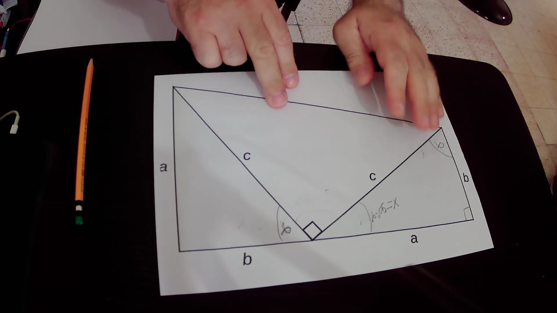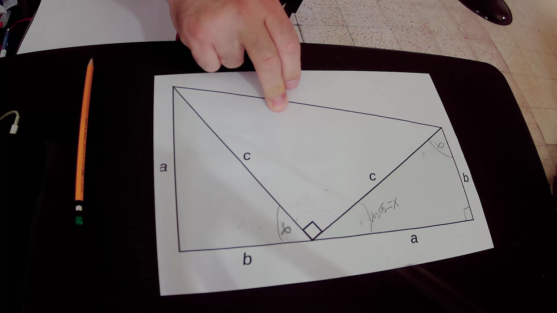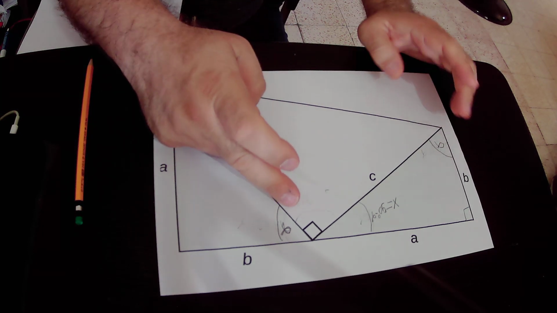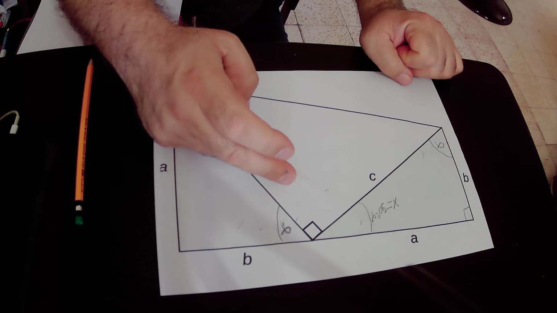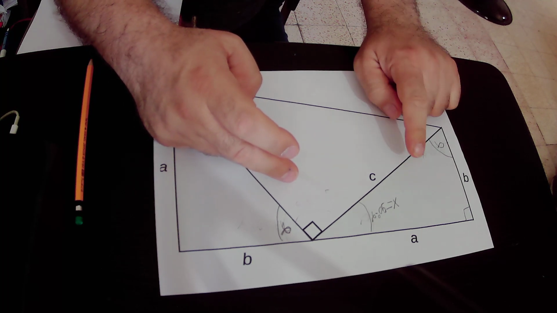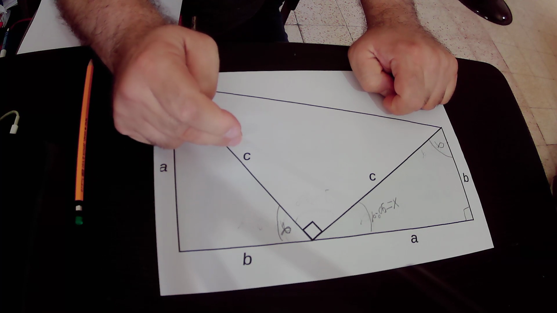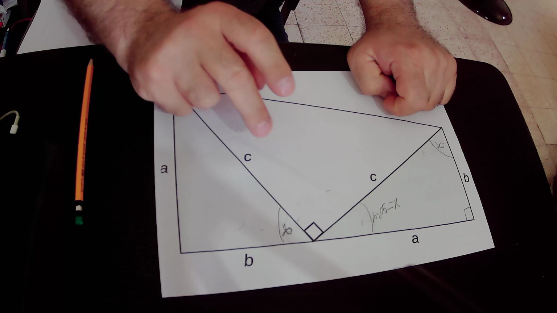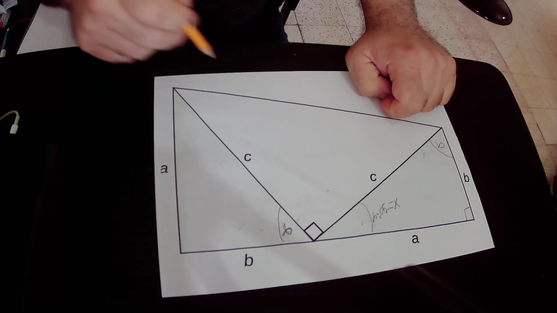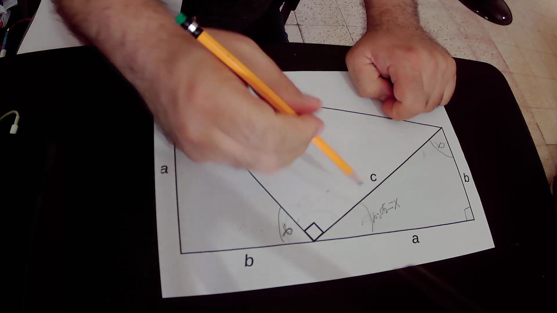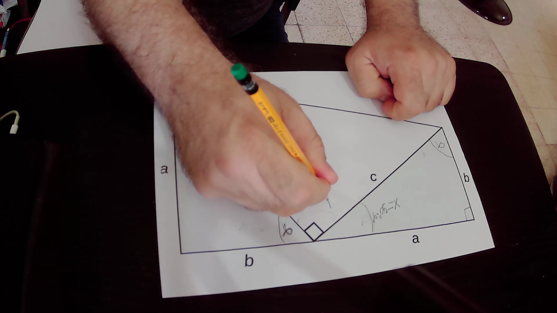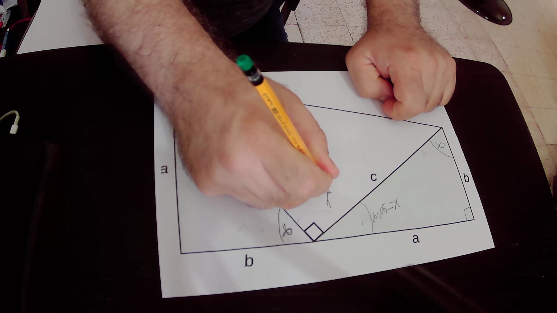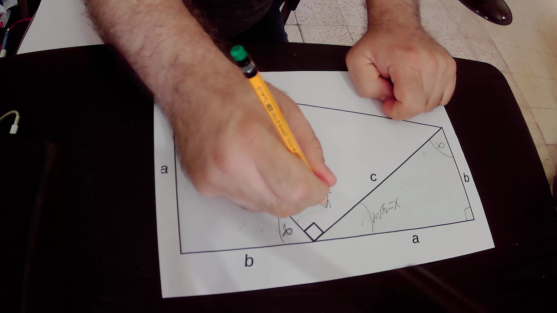Now if we look at the middle triangle, between side C of the right triangle and side C in the left triangle, we have an angle that we don't know the size of, so we label it as y, and we will find what size y is.